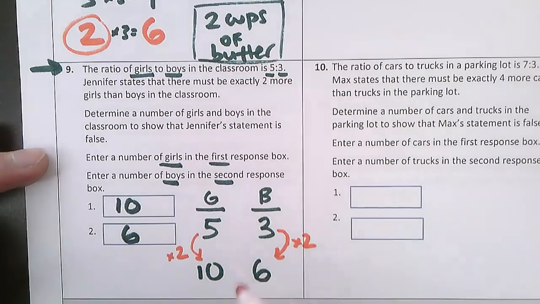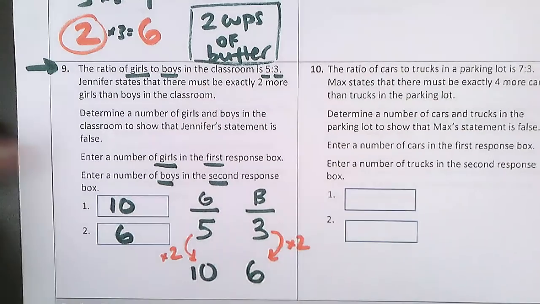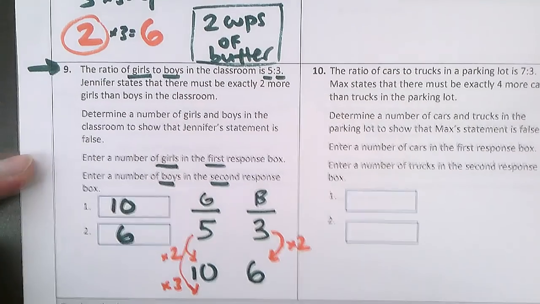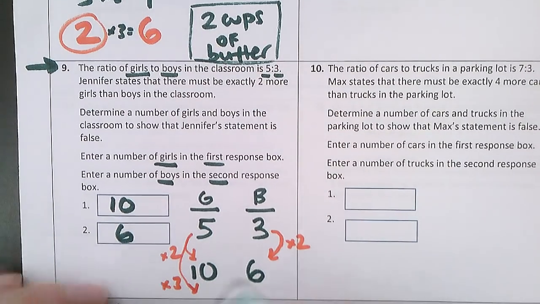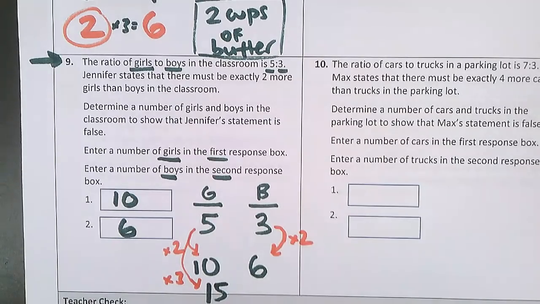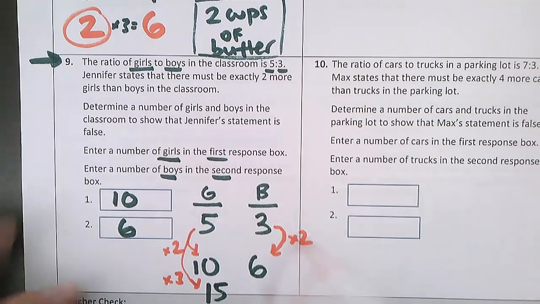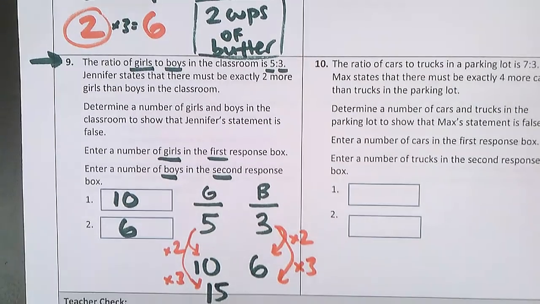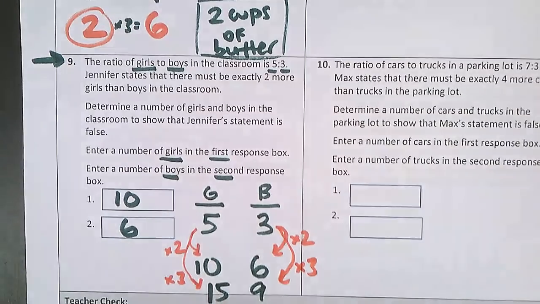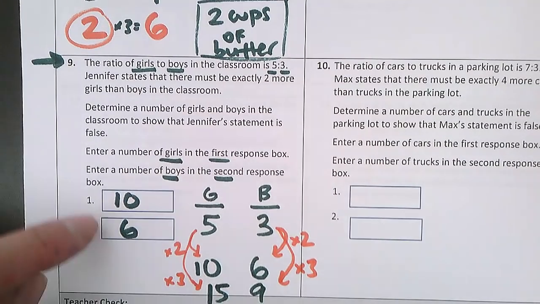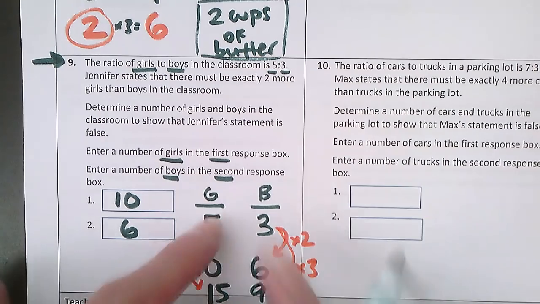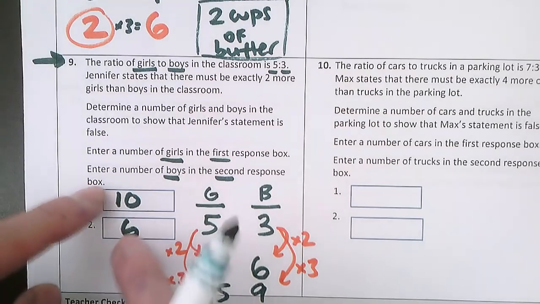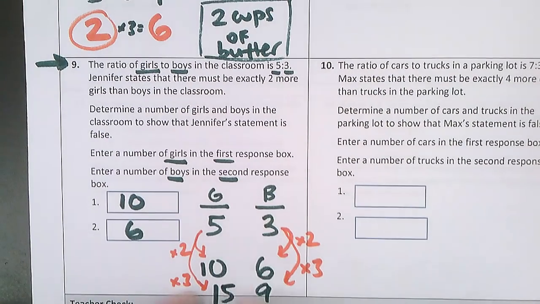Another possible answer could have been, instead of times 2, you could have said, well, what if there were 3 times as many girls? So let's do 5 times 3. That would be 15. 15 girls. And then that would mean you would do boys times 3. 3 times 3 is 9. So you could also have 15 girls and 9 boys. That also works here. Or you could have done times 4 on both sides or times 5 on both sides, and whatever you get, those could go here, because those would also not be 2 more. That would work.